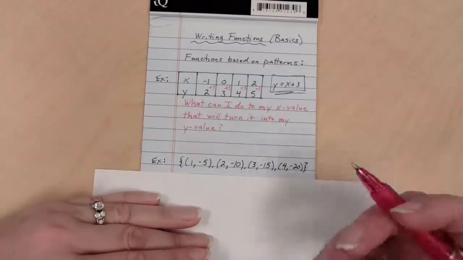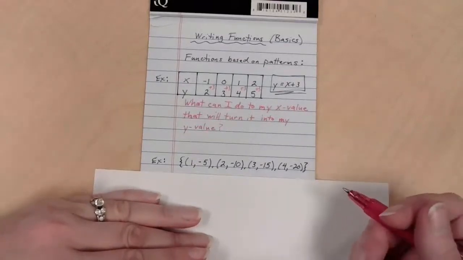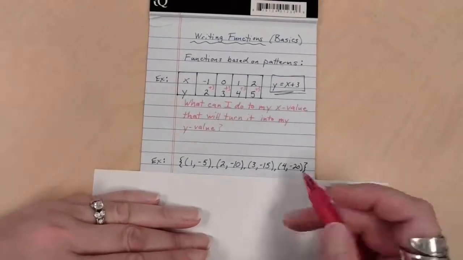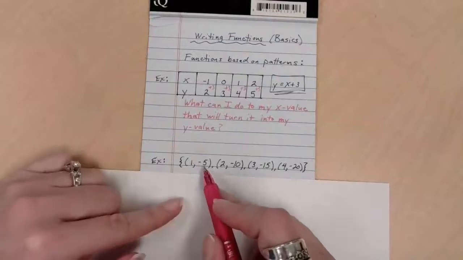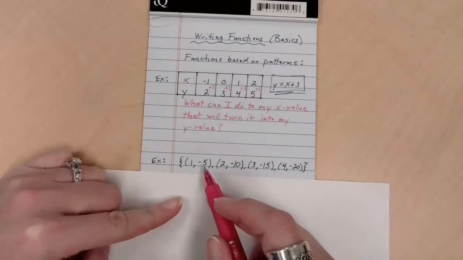Notice what I did. I tried something. It was wrong, so I erased it. This takes some trial and error sometimes. You might not see it right away. That's okay. Keep trying. So how else might I get here? Well, if I do 1 divided by something to get -5, that doesn't really look like a division thing.